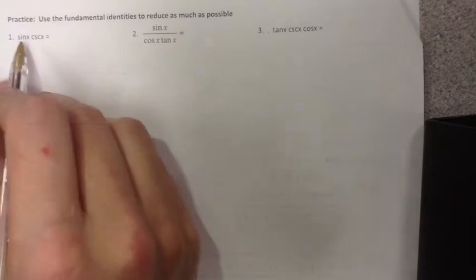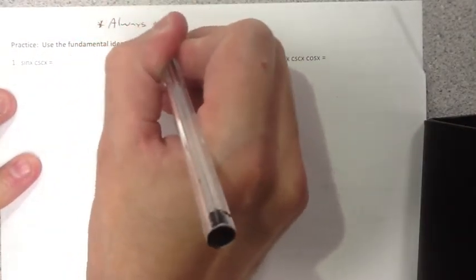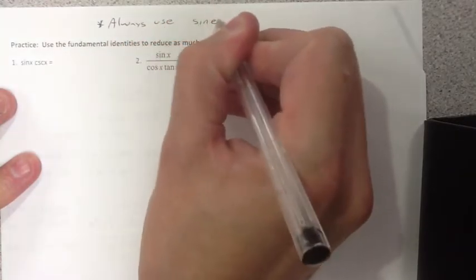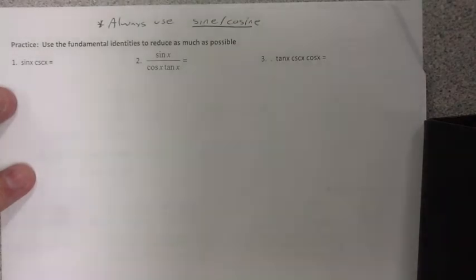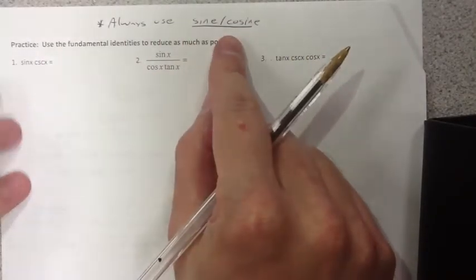Part 2, we're going to use our identities to simplify some trig functions. So for the first one, pretty simple. Sine of x times the cosecant of x. Now my general rule of thumb is this, and I want you to write this down. Always use sine and cosine only if you can. If you can avoid the other functions, that's great. Switch everything in terms of sine and cosine.